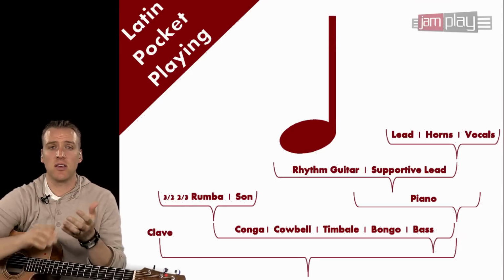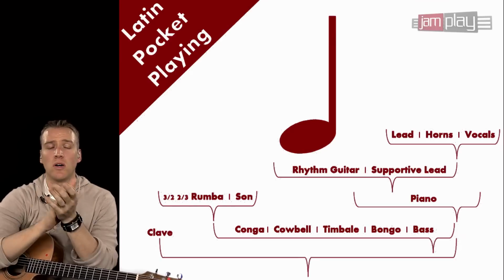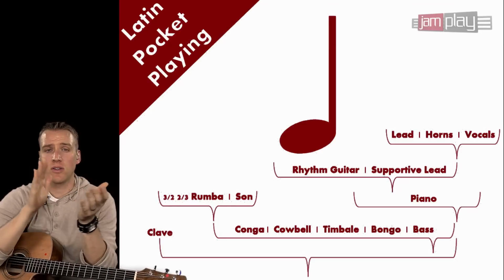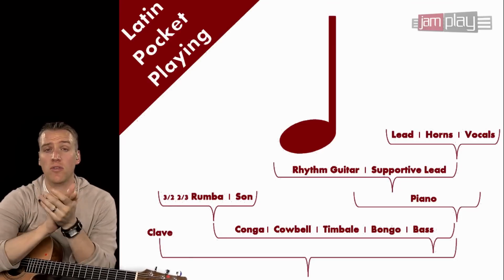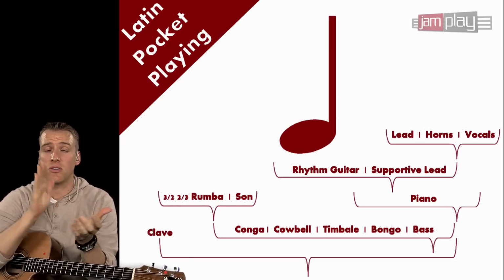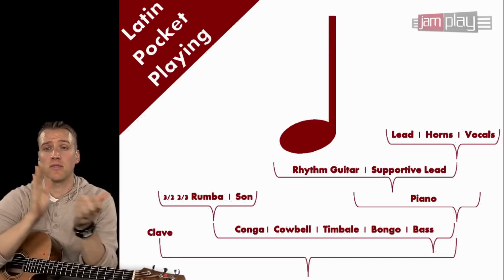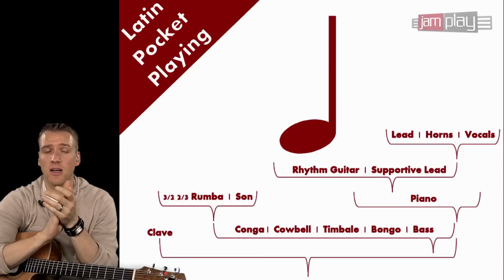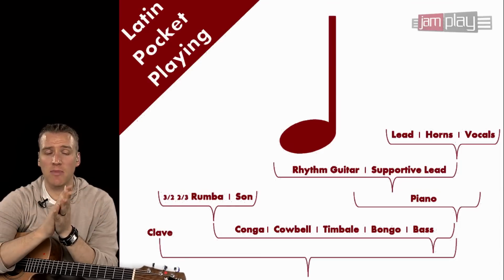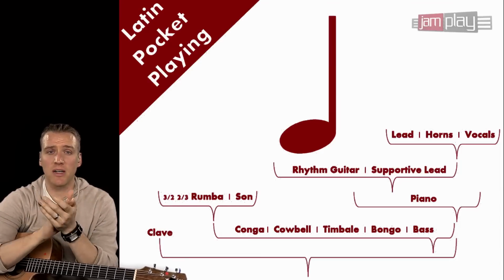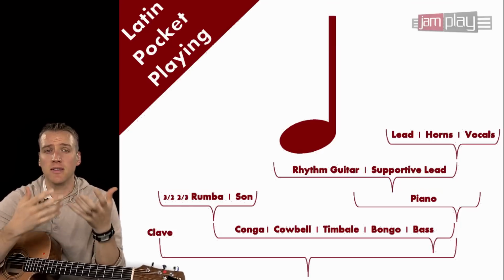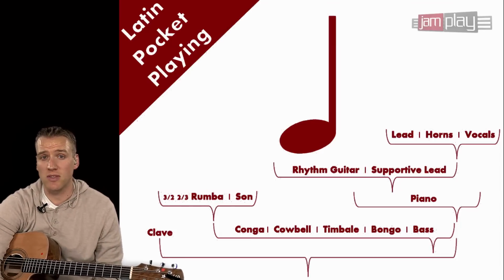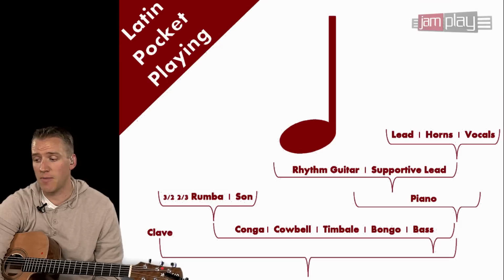Sometimes it goes like this: 1, 1, 2, 1, 2, 3, 1, 2, 1, 2, 3. Sometimes it switches around and goes 3, 2. When it made its way to America, this became the Bo Diddley rhythm. This is basically where we get all of rock music, is from this clave that comes out of Latin music.